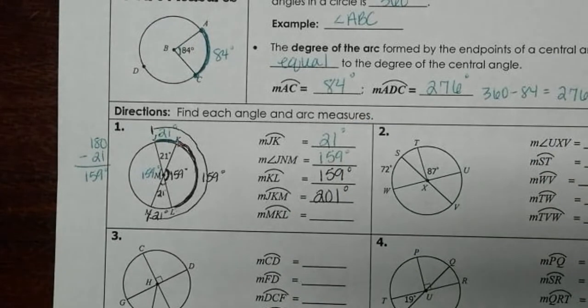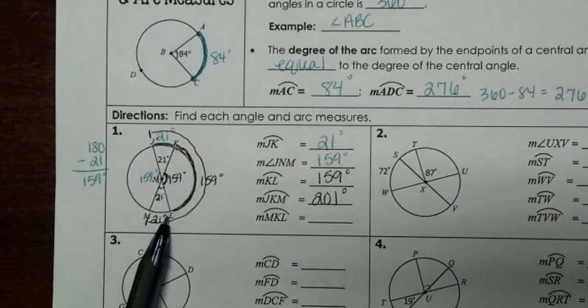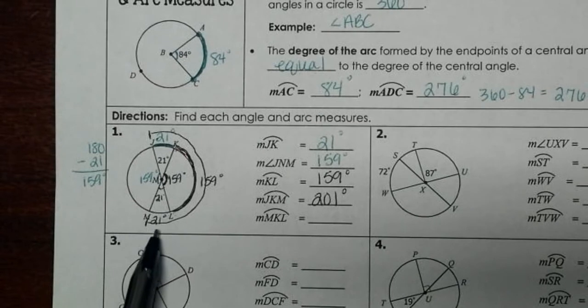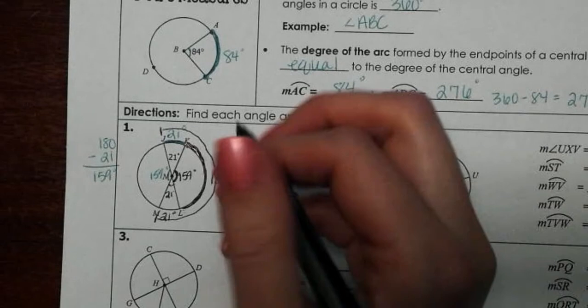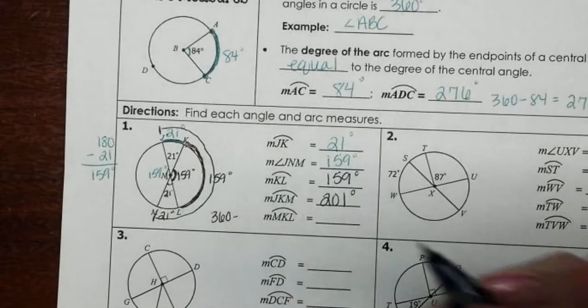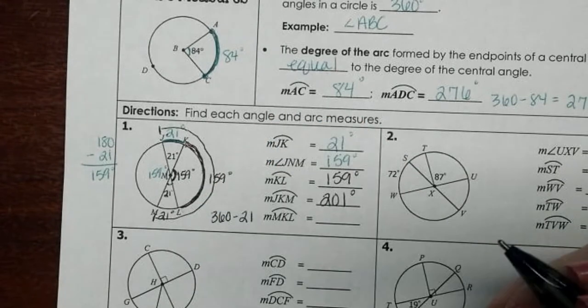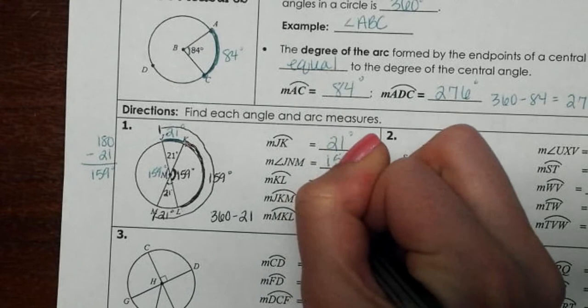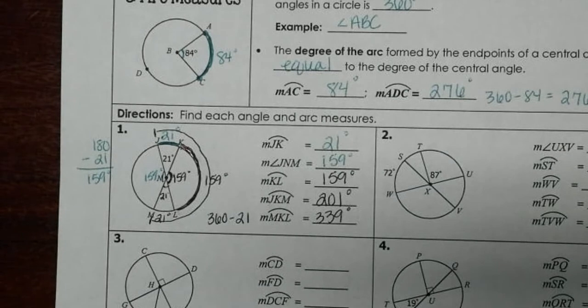Okay, last one on this problem. I want to find the major arc MKL. So I want to go from M around to K around to L. There's only one arc that it leaves out. It only leaves out this arc right here from M to L. So I can work backwards, and take the total degree amount in this circle, which is 360, and take away 21 degrees. That will leave me with 339 degrees. Okay, make sure you have that written down.